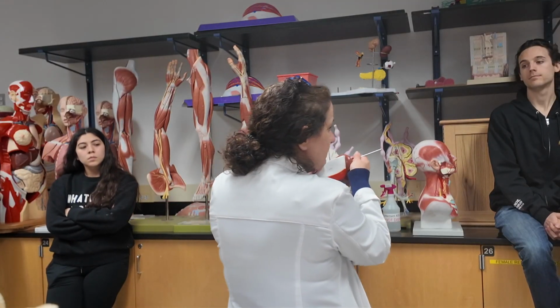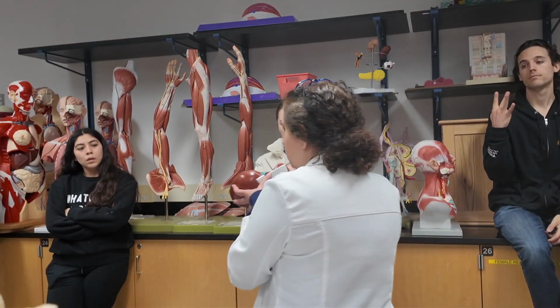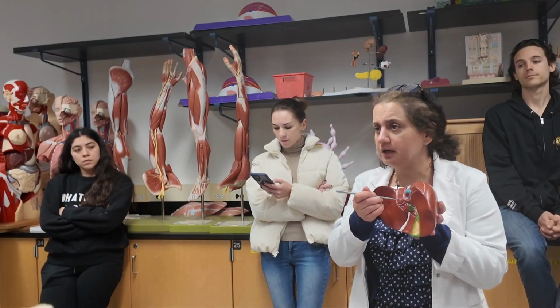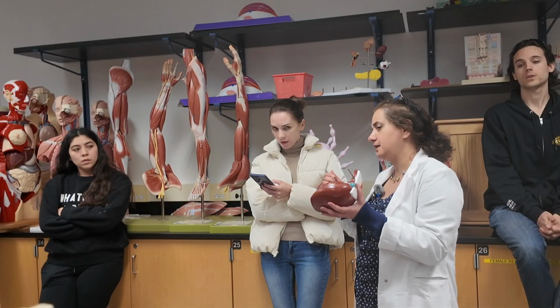See that? So how many lobes do we have in the liver? 4. Which one is the largest one? This is the right lobe. The second largest one? Left lobe. And then we have 2 lobes in here. The one just next to the gallbladder is called the quadrate lobe. The lobe just next to the inferior vena cava is called the caudate lobe.